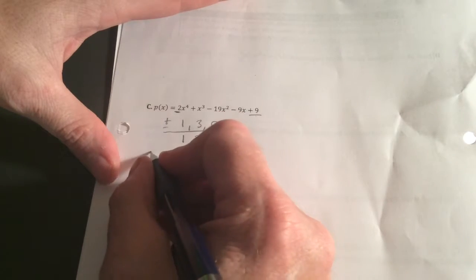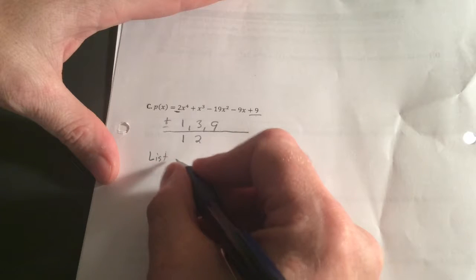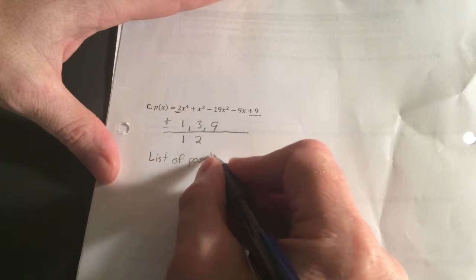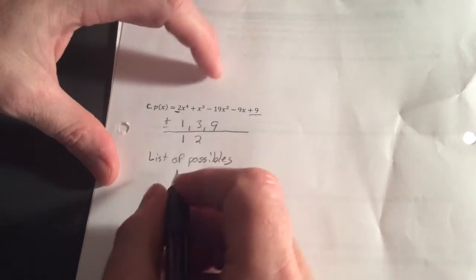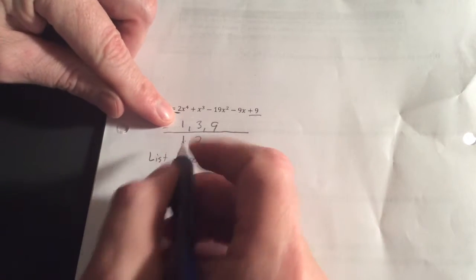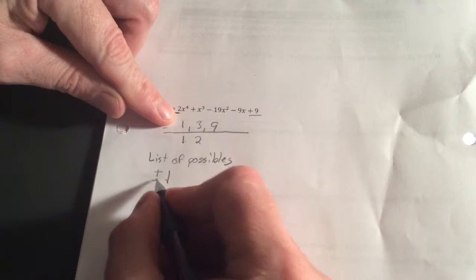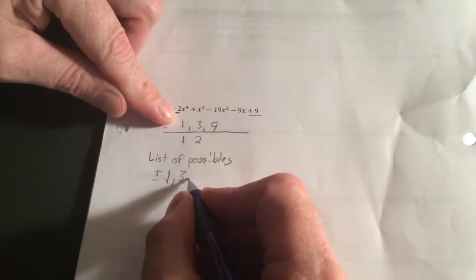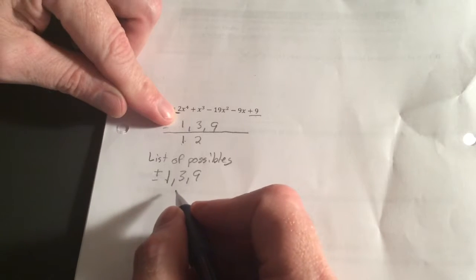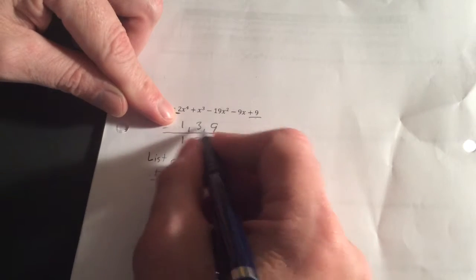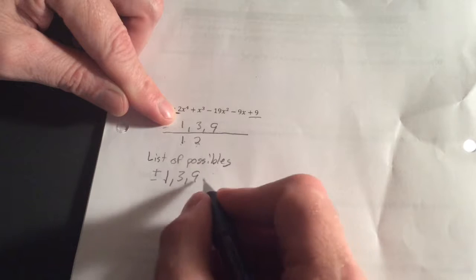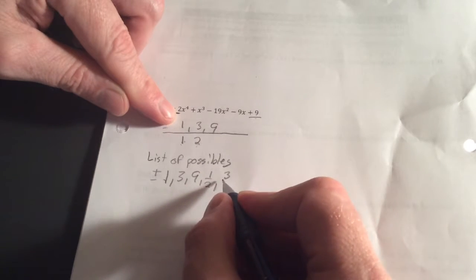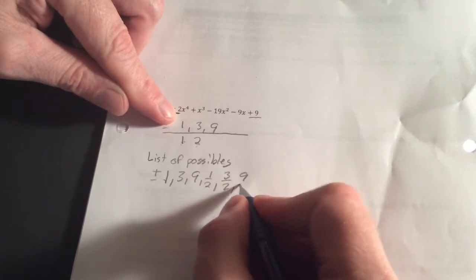So if I complete my list of possibles, I'm going to get this. I'm going to get 1 over 1, which is just 1, and again, this is still positive or negative. I'm going to get 3 over 1, and I'm going to get 9 over 1, all positive and negative. I'm also going to get these with the same numerators over this denominator. So I'm going to get positive and negative 1/2, positive and negative 3/2, and positive and negative 9/2.